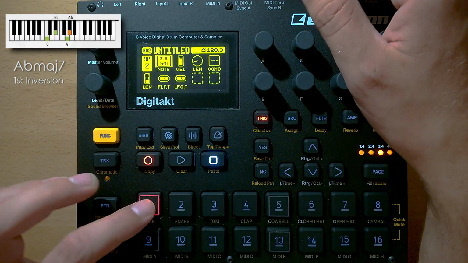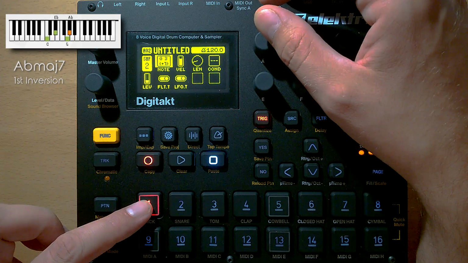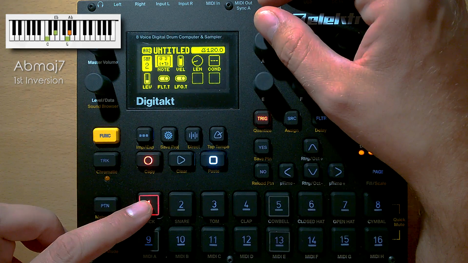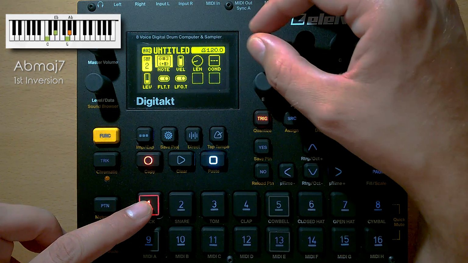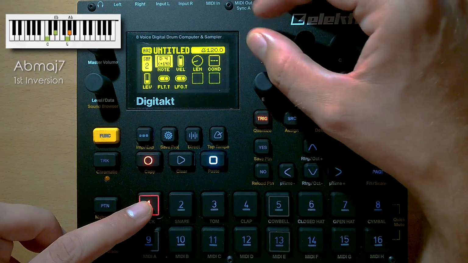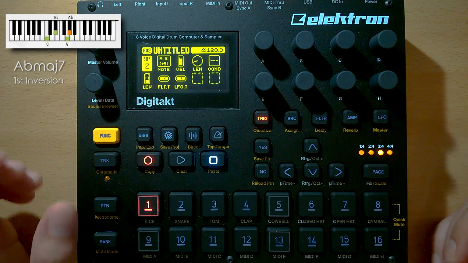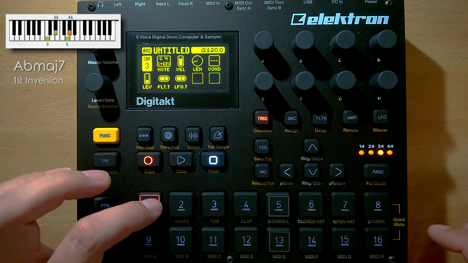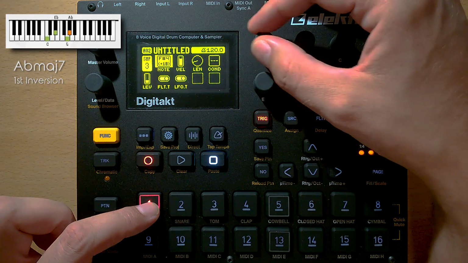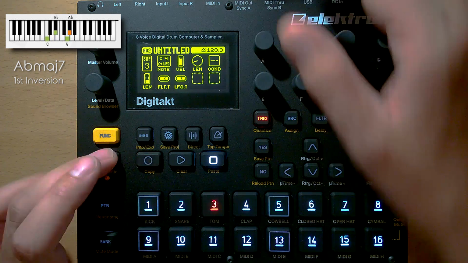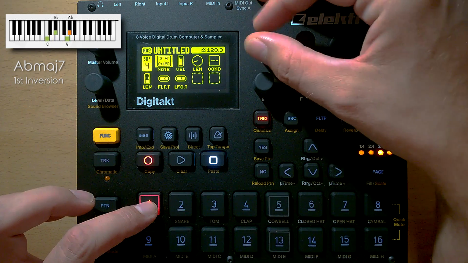On the next track, let's do a D flat 4, I don't know, D sharp 4 or something. Yet again on the next track we do a G4, and on the final track we do the G sharp 4.